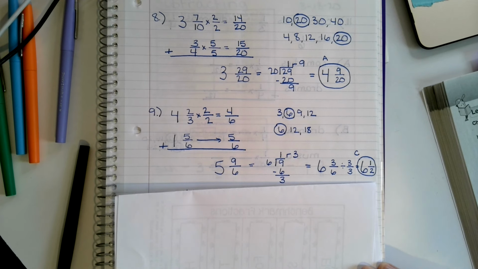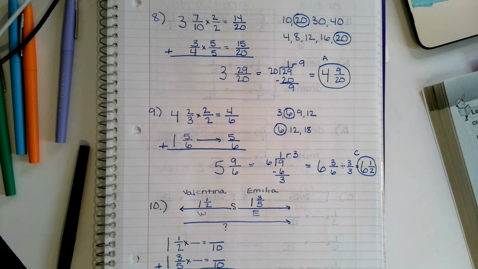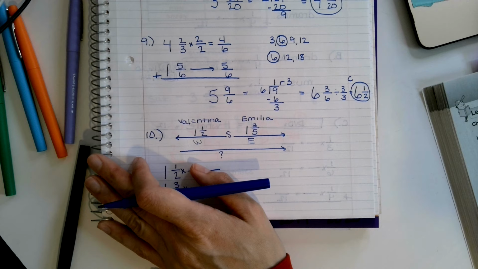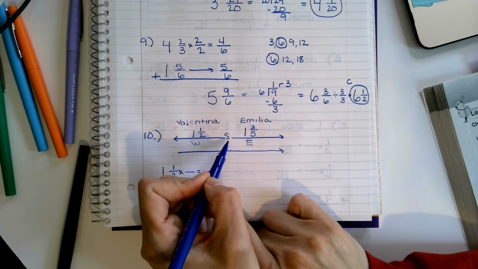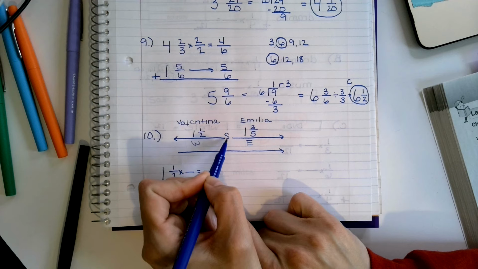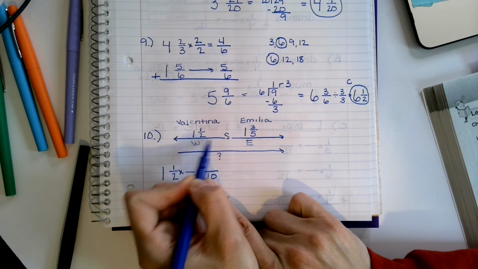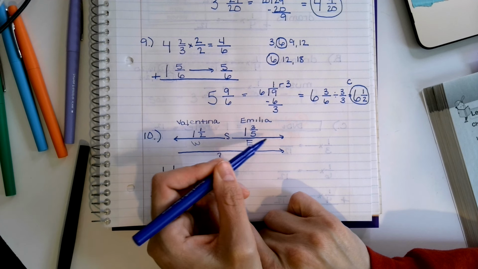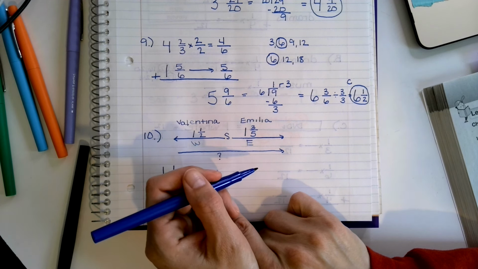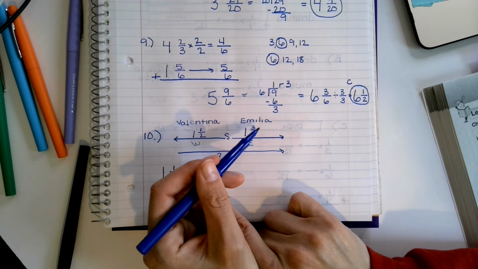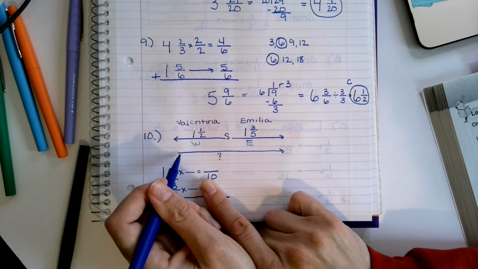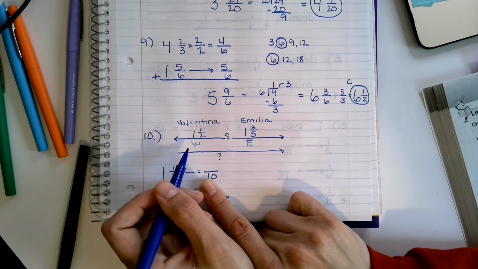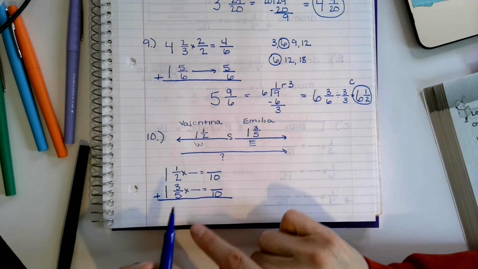All right, then you have number 10. Valentina and Amelia, they live opposite directions from school. So the S is school. If you go west 1.5 miles, it's Valentina's house. If you go east 1 and 3/5 miles, it's Amelia's house. And they want to know what the distance is between their two houses. So you need to add their two distances together.